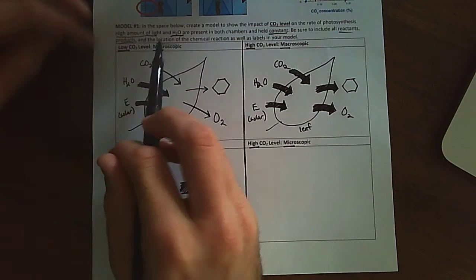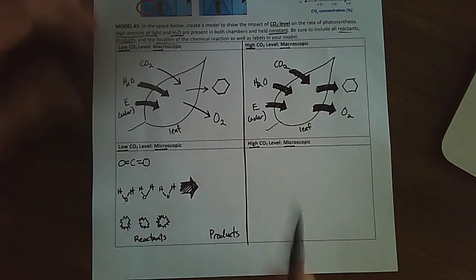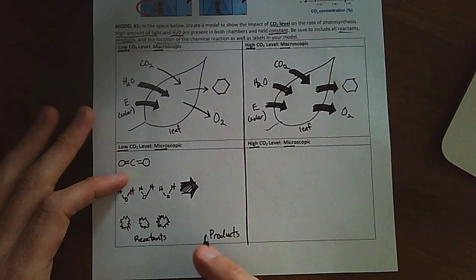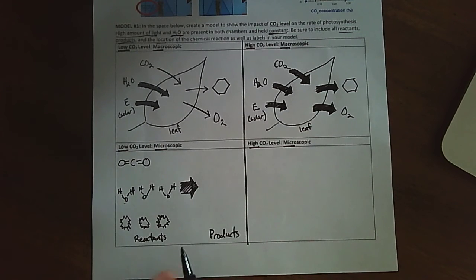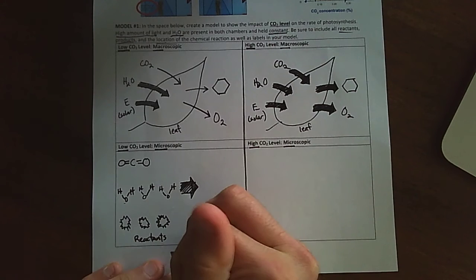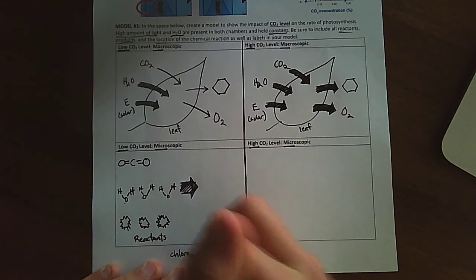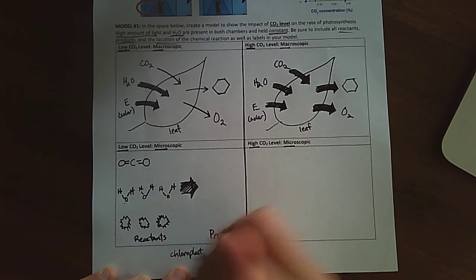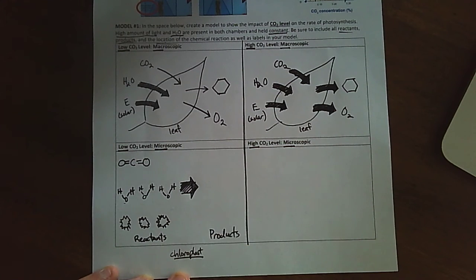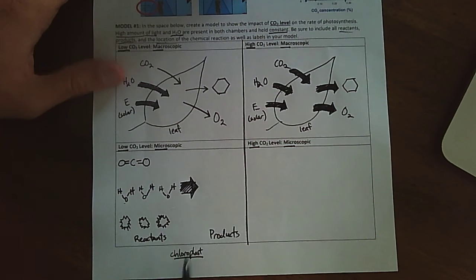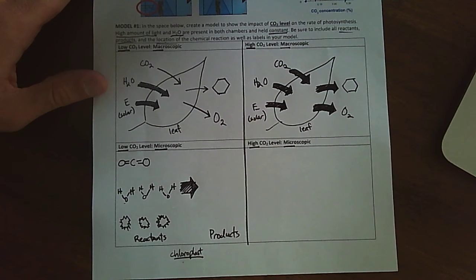Now before, remember, we also want to talk about the location. So here's the leaf. If we're zoomed in, we could be in a plant cell, but more specifically within the plant cell, we're in that organelle, that structure of the cell that's specifically responsible for photosynthesis. It's like the factory called the chloroplast. So this is where this is going down.